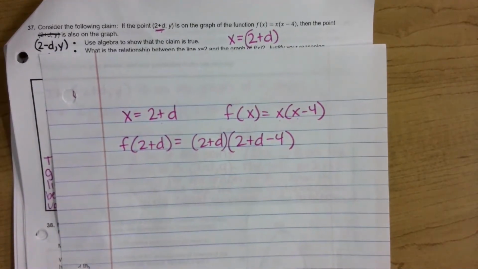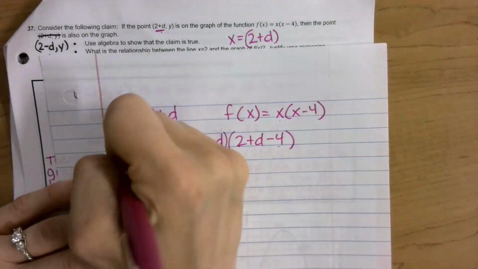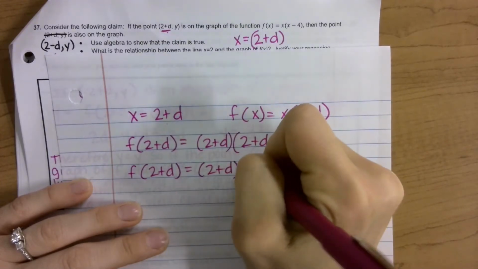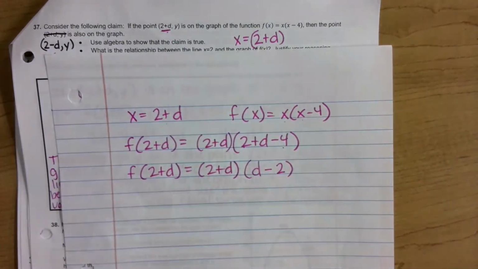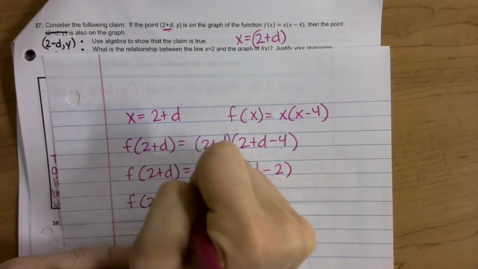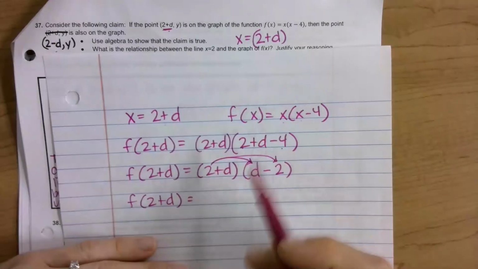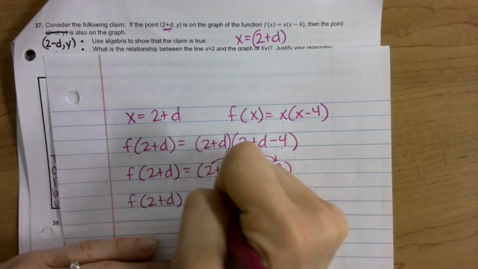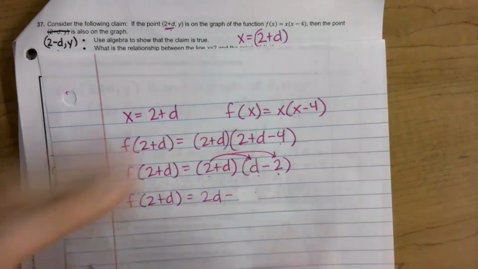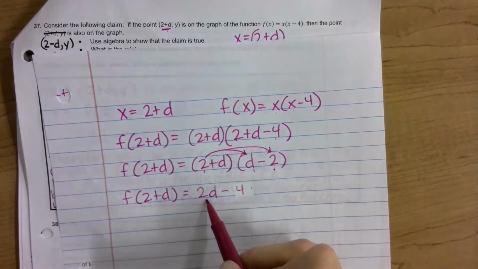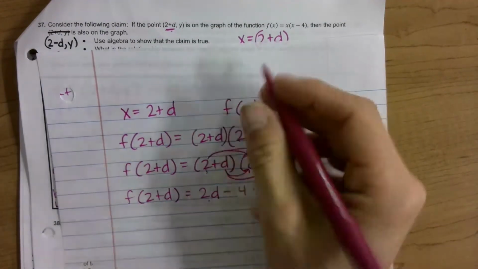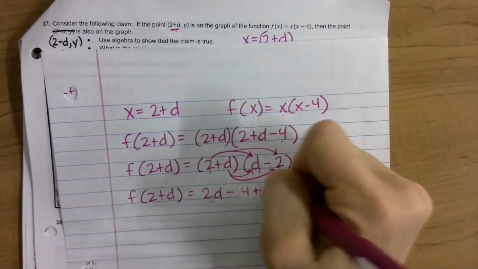Now I have to combine my like terms. 2 minus 4, negative 2, so f of 2 plus d equals 2 plus d times d minus 2. Then I need to use the distributive property to solve this. First I'm going to distribute the 2. So I need to multiply 2 times d and times negative 2. So 2 times d is 2d, 2 times negative 2 is negative 4. Then I need to multiply my second term, d times d, d squared, d times negative 2, negative 2d.